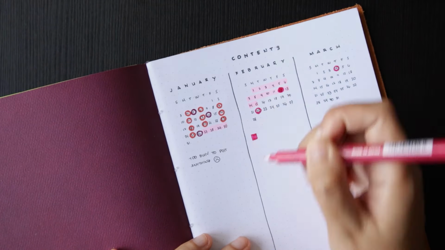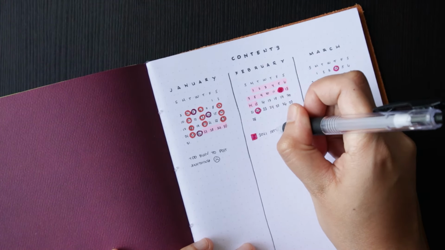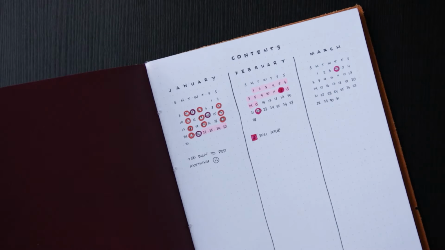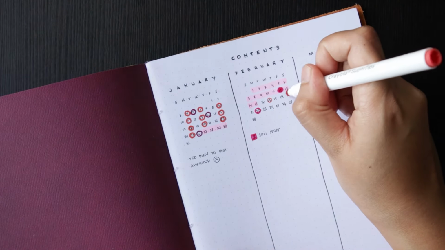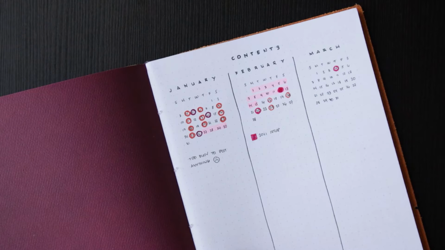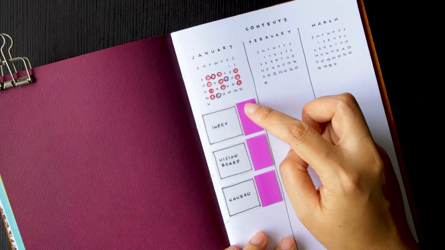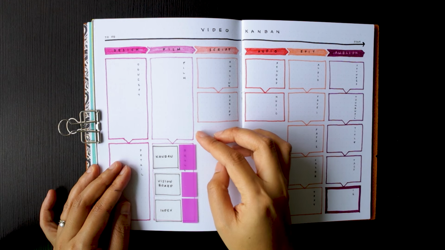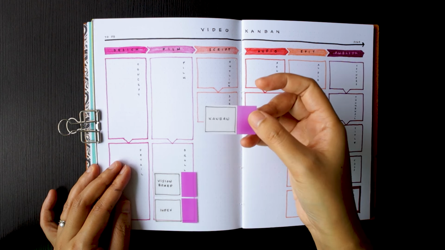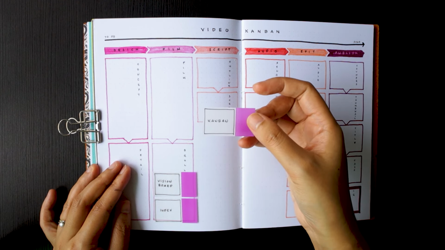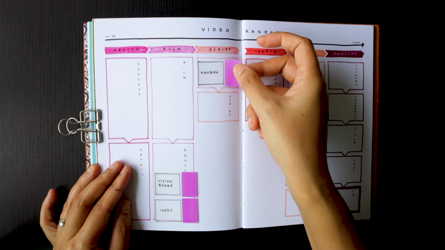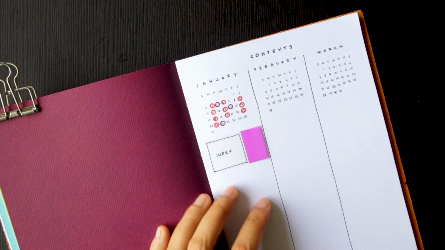And then below the calendar, I'll just simply use the space to record what I actually posted, and even as an index for the related spreads and content that I created that month. In the end though, I actually use the space as a final destination to stick my work in progress videos, the sticky notes from my Kanban board, which actually worked out perfectly.